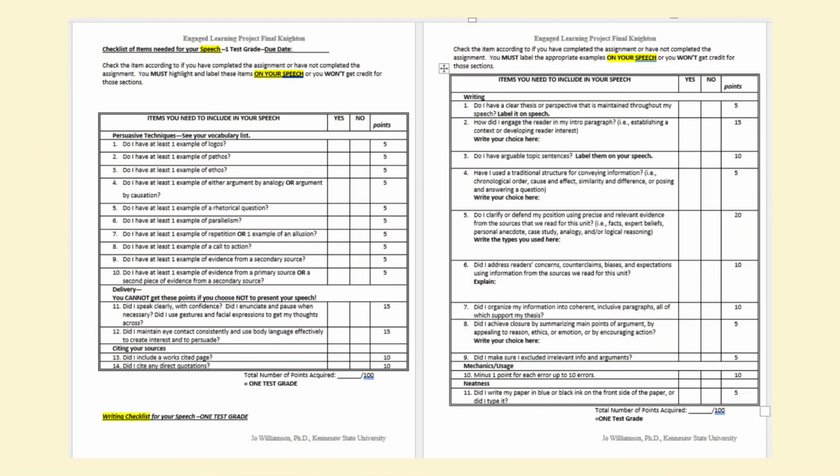Here are the two rubrics that students were assessed on. One grades it as a speech, and one that grades their project as a piece of writing. And you can see that they had to identify different things in their speech. So not only were they graded on this, but they also had to know exactly what it was and where it was in their speech.